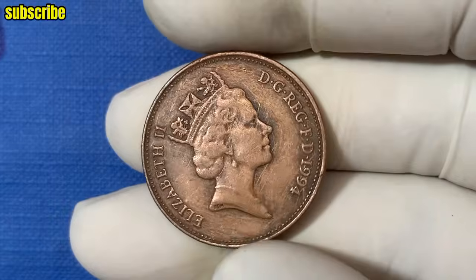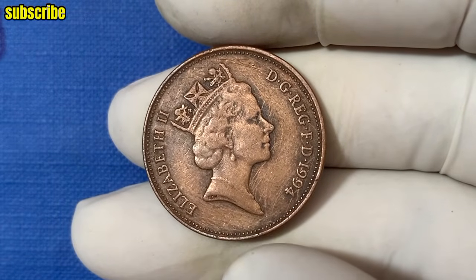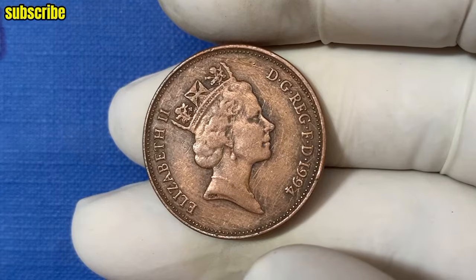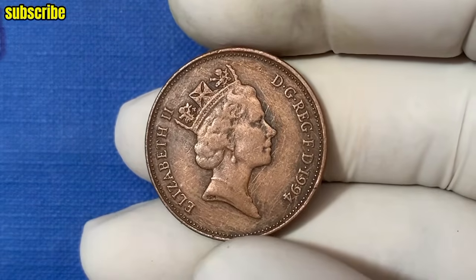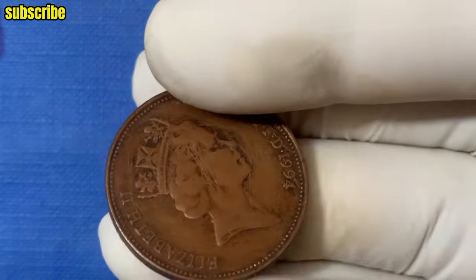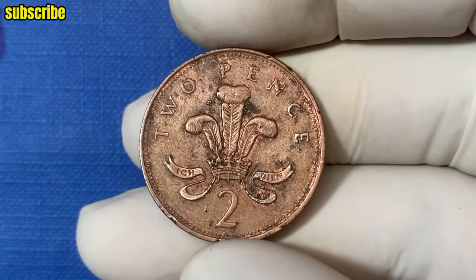So, what's the value of the 1994 2 pence coin today? If you happen to have one in pristine, uncirculated condition, or if you found one with a rare minting error, you might be holding a small treasure in your hands. These coins have been known to fetch impressive prices, especially when they are in mint condition.